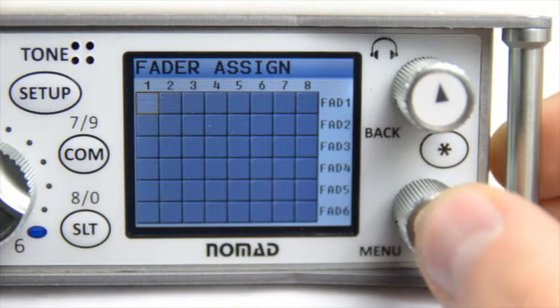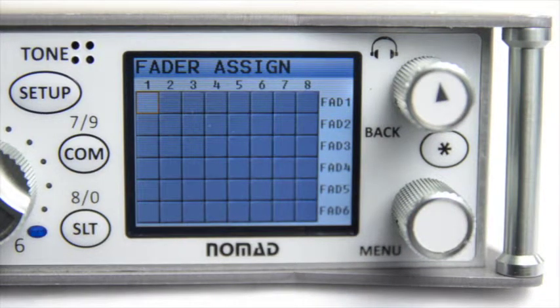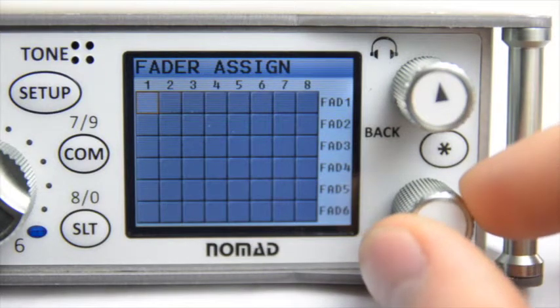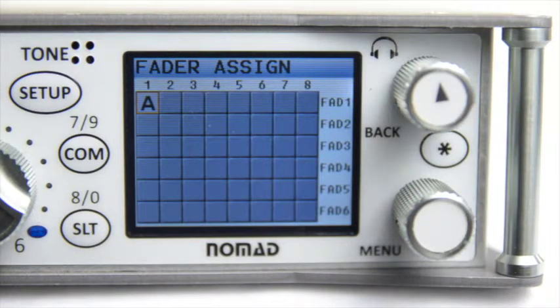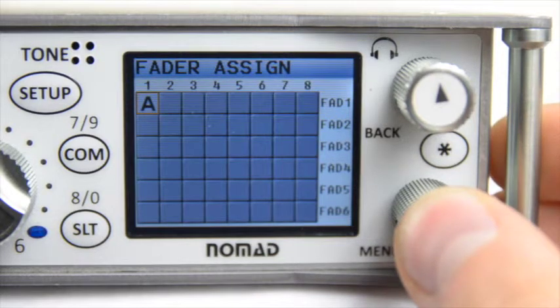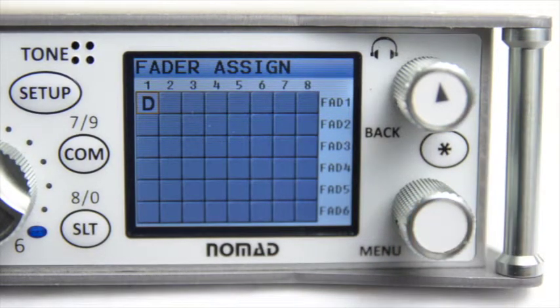For example, if you want fader 1 to control input number 1, all you need to do is move the cursor over to the upper left-hand corner box and press the menu button to place an A inside of that box. That's it. That now allows fader 1 to control analog input 1, which is located in the back of the Nomad. Now, what would happen if you were using a digital source? Well, in that example, all you need to do is push the menu button one more time in order to make fader 1 control digital input number 1.